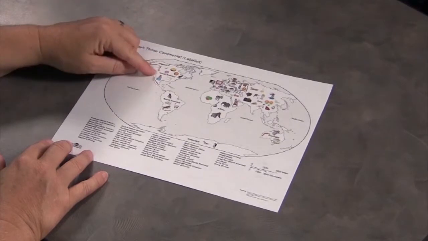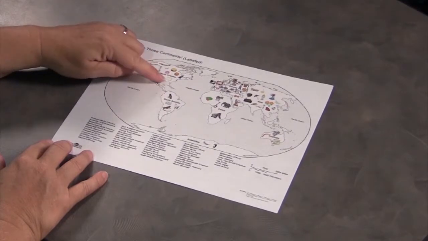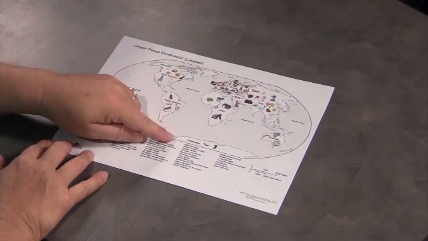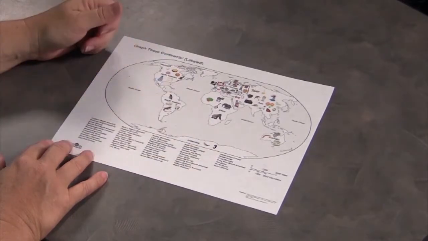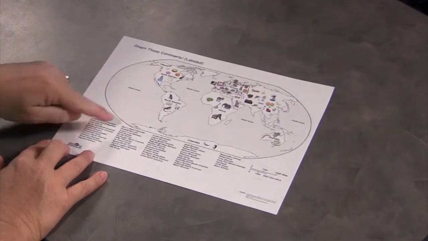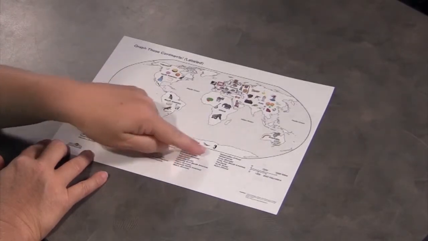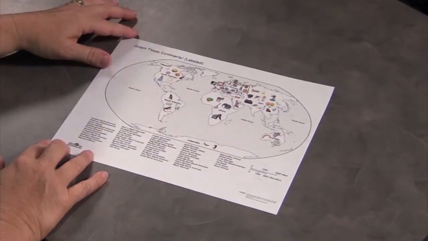So if you look at North America, the Barbie doll, Pop-Tart, and basketball all come from North America. Where if you look at Antarctica, krill and penguins live there. You will also see down here in alphabetical order is a key to all of those items and tells you which continent they originated from.